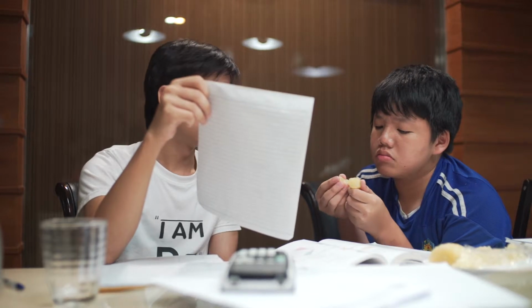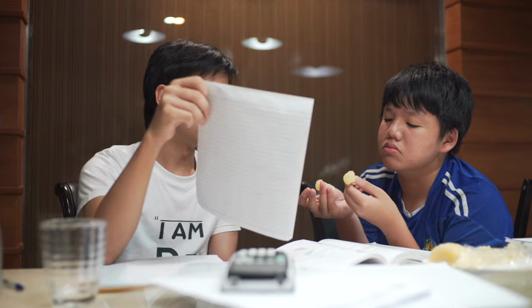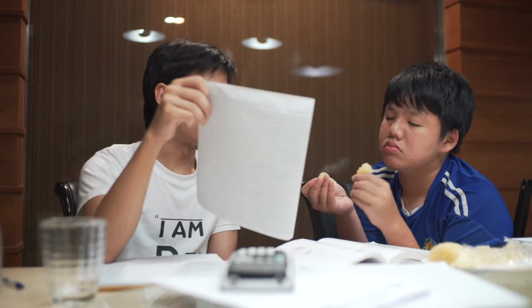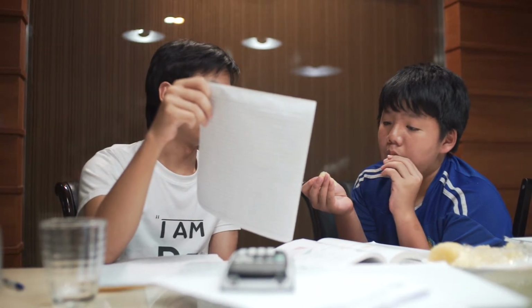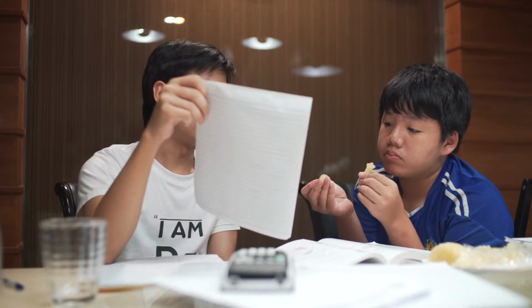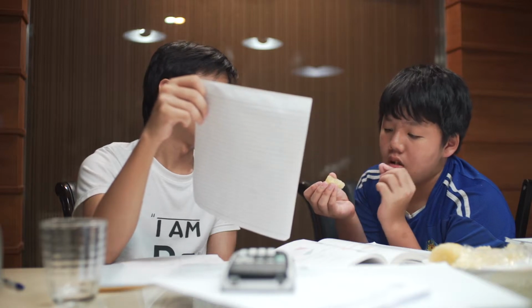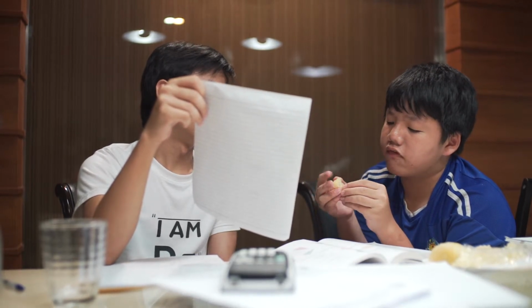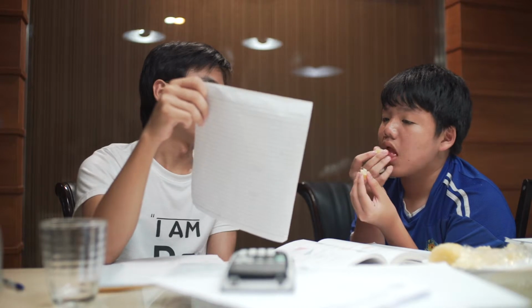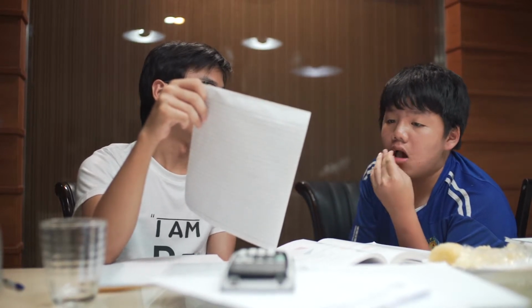Times the denominator. After multiplying, the denominator will become that number. For example, let's say square root of 5 times square root of 5 equals 5. Then up there you will also need to times the numerator.